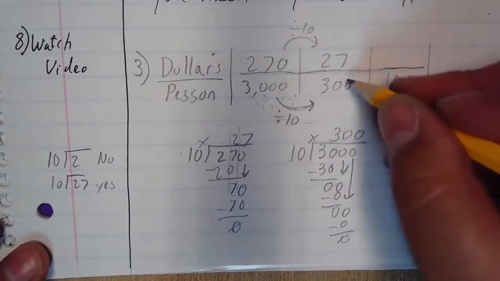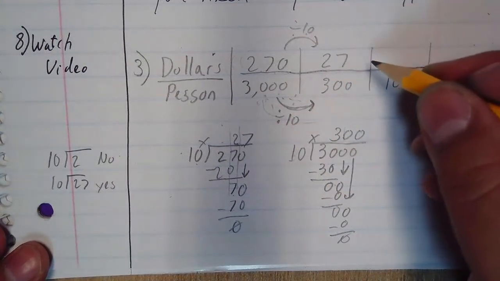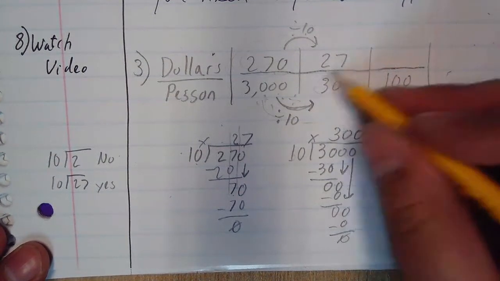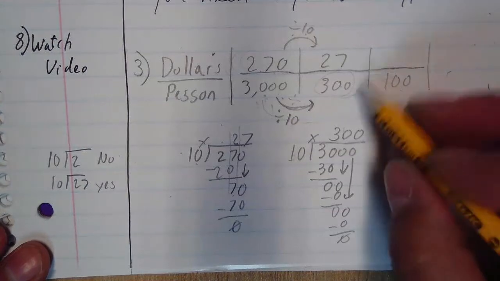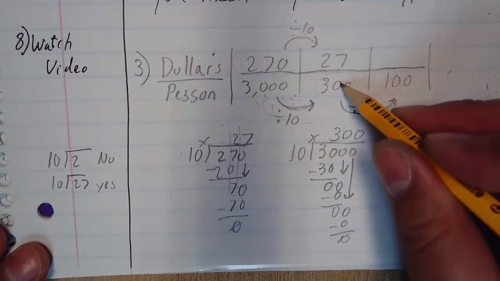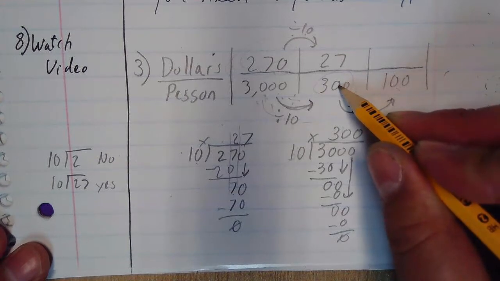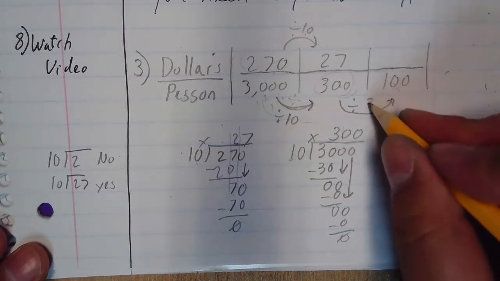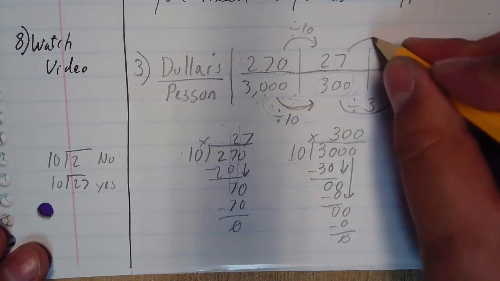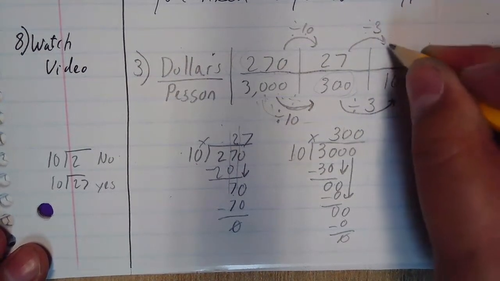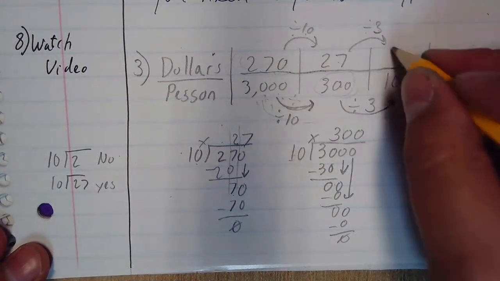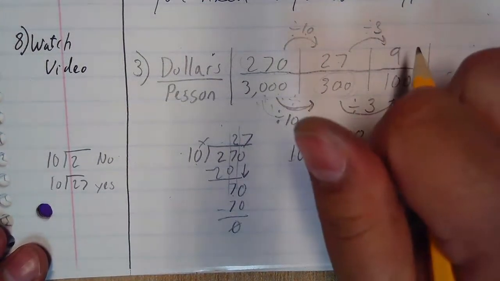All right. Now from here, we're still scaling down. Okay? To go from 300 to 100. Again, ask yourself, if you're making groups of 100, how many groups are you breaking this up into to get 100? You're going to make 3 groups, right? 100 plus 100 plus 100. And again, whatever you do to the top, you do to the bottom. If you break up 27 into 3 groups, it gives you groups of 9. Okay?